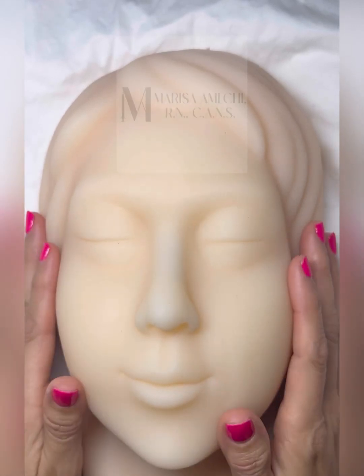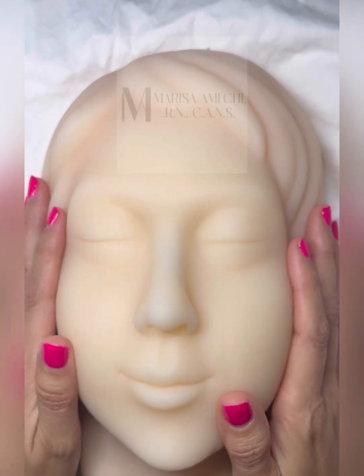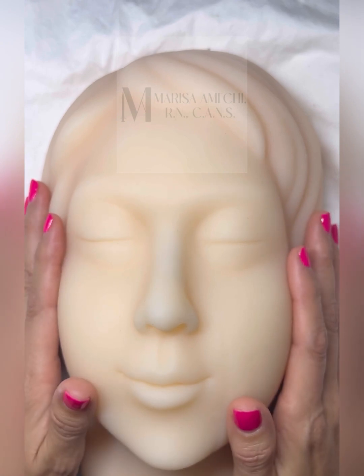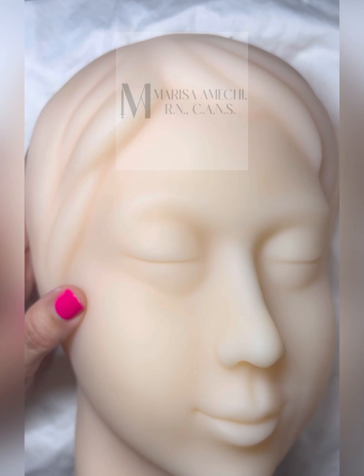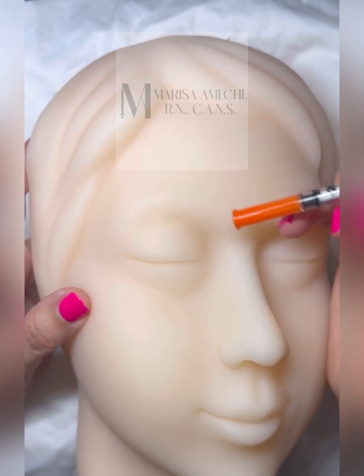Let's talk about sleep lines. So this is my rubber model. This is Mona. And we're going to talk about how we assess sleep lines on our patients. So when you're assessing someone's wrinkles, you want to look out for sleep lines.